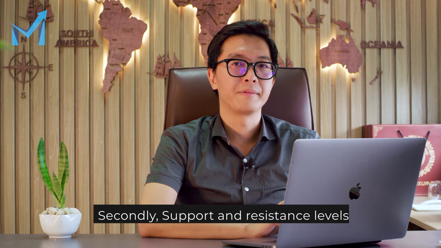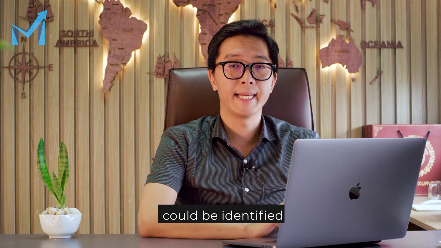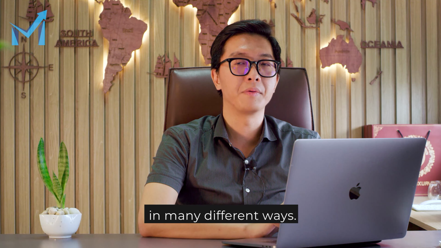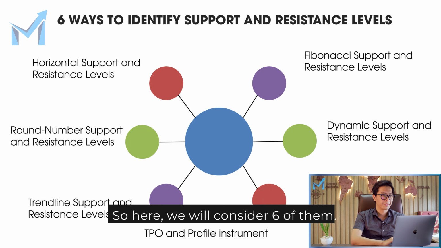Secondly, the support and resistance levels could be identified in many different ways. So here we will consider 6 of them. Let's discuss them in more detail.